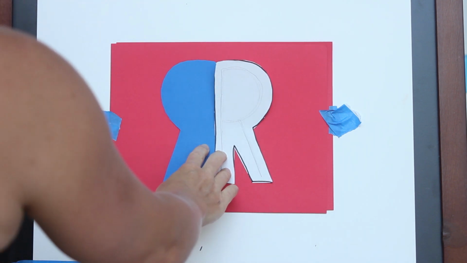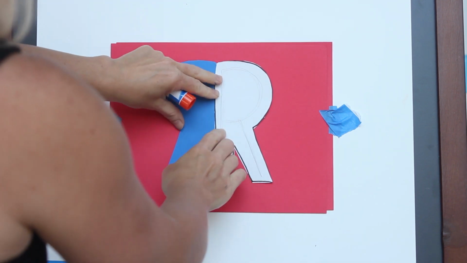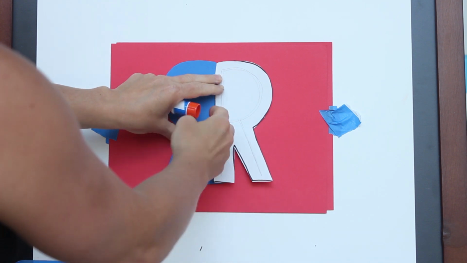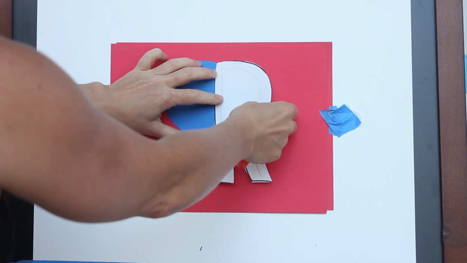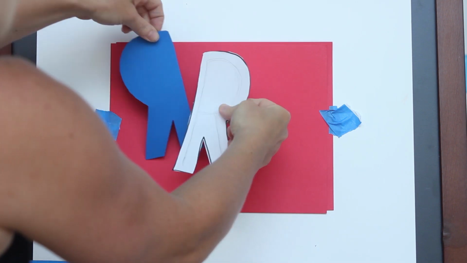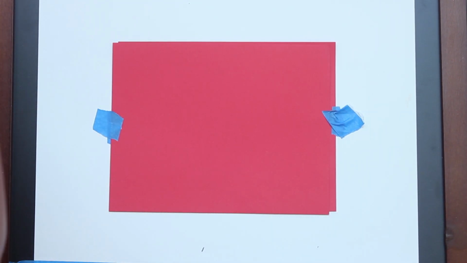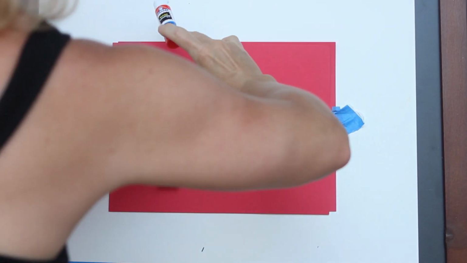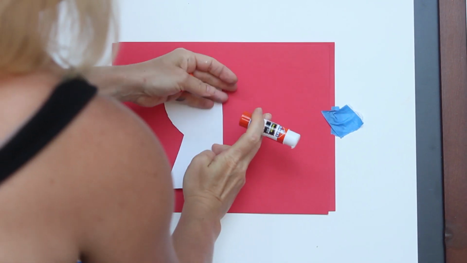Now take your glue stick. Once you find how you like your two letters, your first letter of your name, you're going to glue this down. So I'm just going to put glue stick all over it. And I'm going to glue down one side.